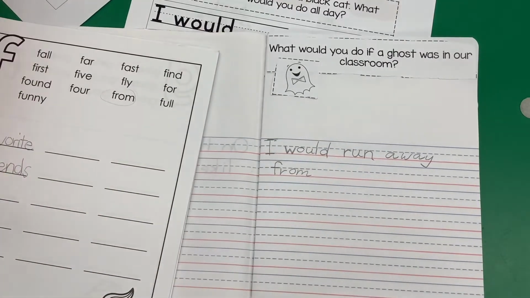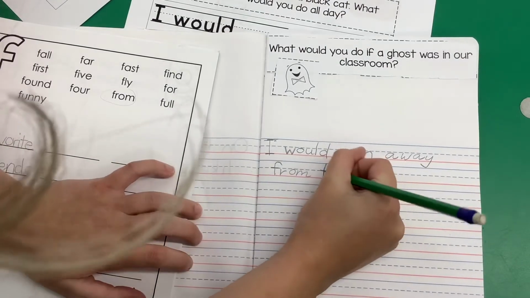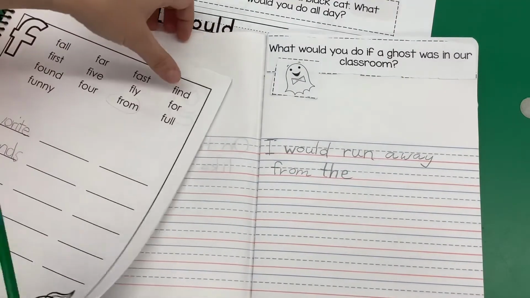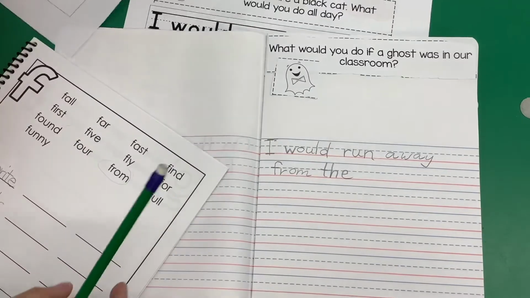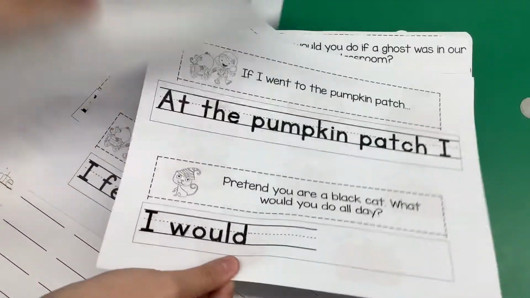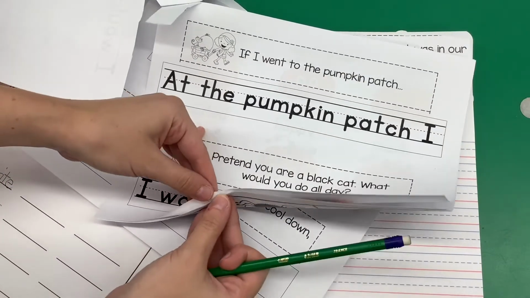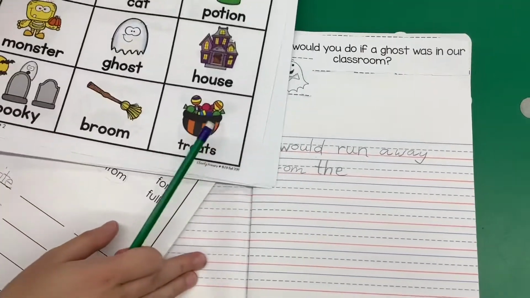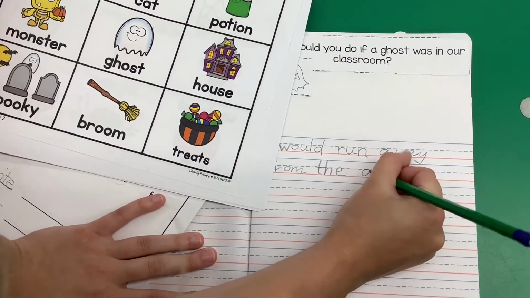Now, I've written the a lot of times, so I know that it starts with T-H-E. From the. Now, I want to write ghost, and I can't remember which word ghost is in my prompt, but I remember that there are some Halloween-y words at the back of my prompt booklet. So I'm going to look for ghost. There's the ghost. And now I'm going to use that ghost to help me write ghost. So I'm going to leave it here as my model from the ghost.